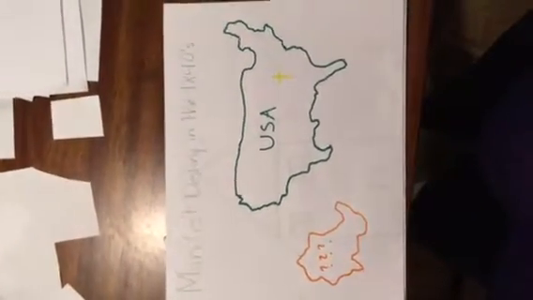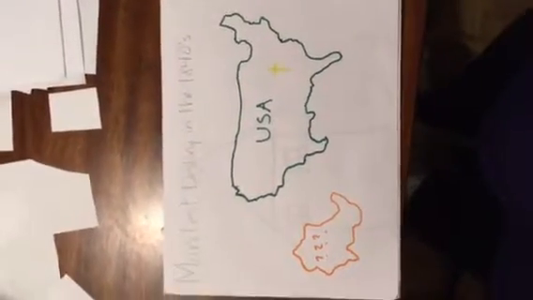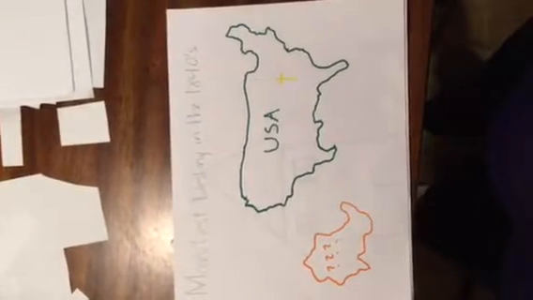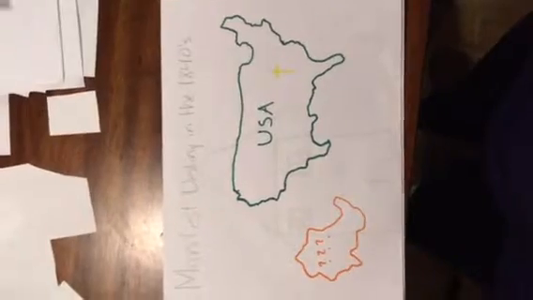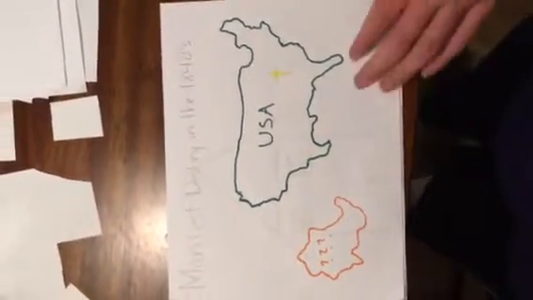Manifest Destiny in the 1840s. Manifest Destiny was Americans migrating to the West, mainly California, for the gold rush, moving Indians out of California to find gold.